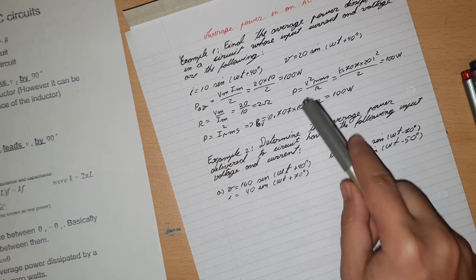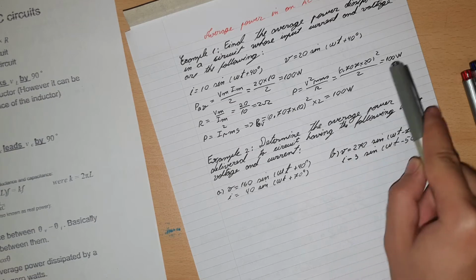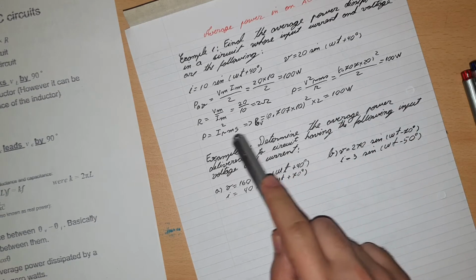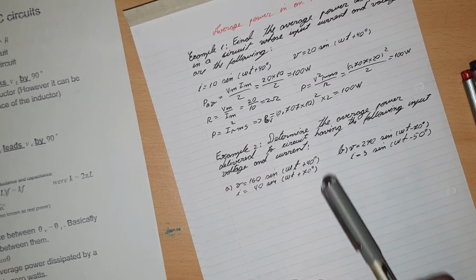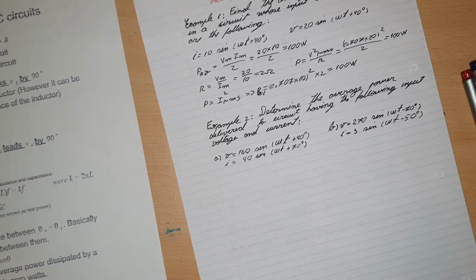I guess these ones are good if you don't know the current, or if you don't know the voltage. But anyway, let's keep going.